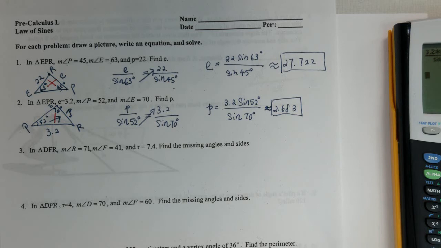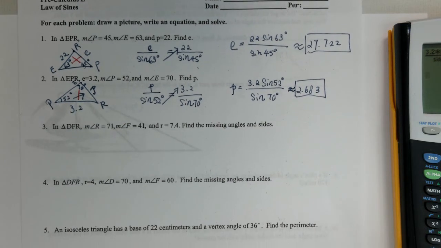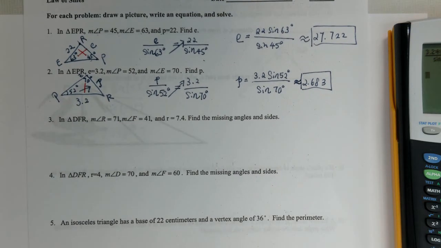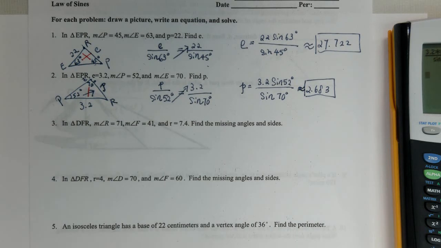Are there any questions about question number 2? Okay. Once you get used to it, you can see law of sine is a pretty straightforward formula. You just plug in, draw your picture right, you should have an answer. Okay. All right, next one, number 3.